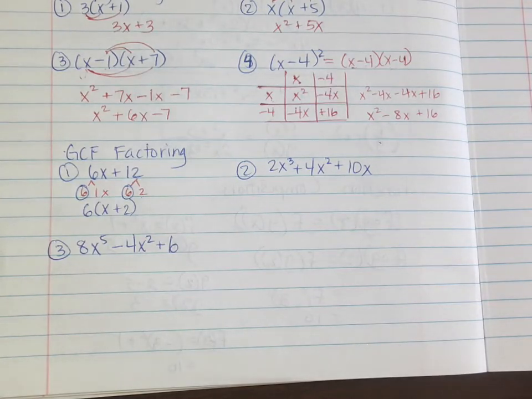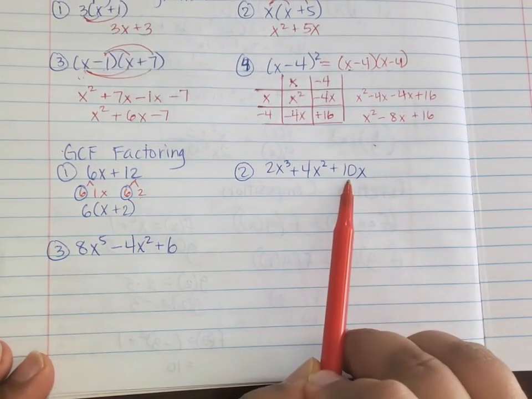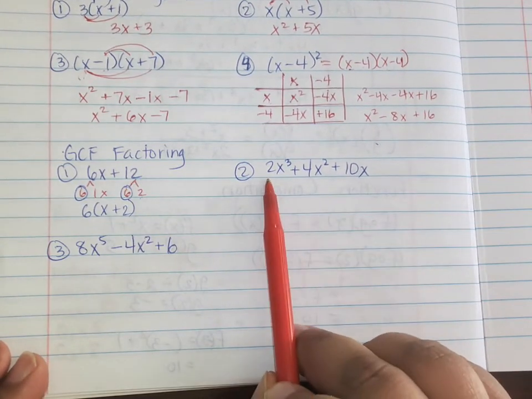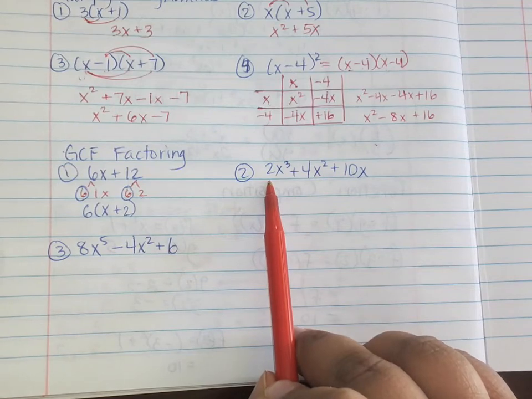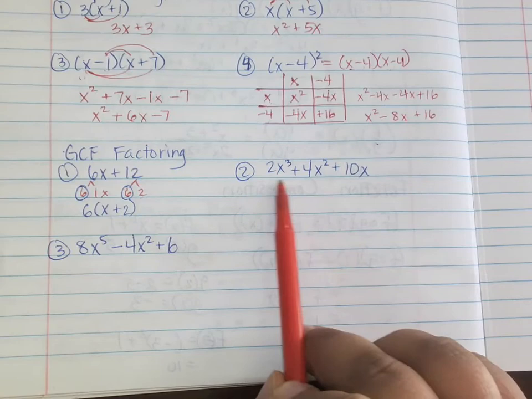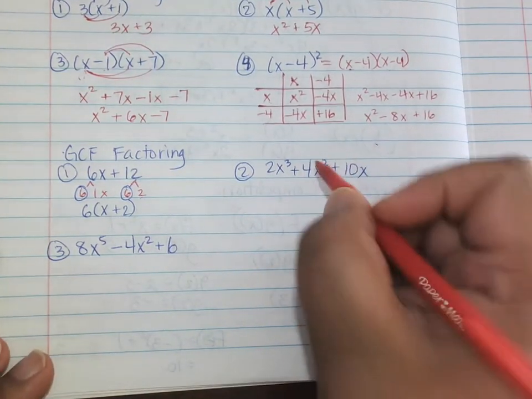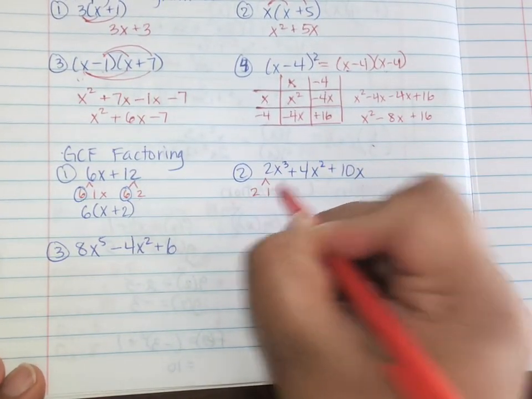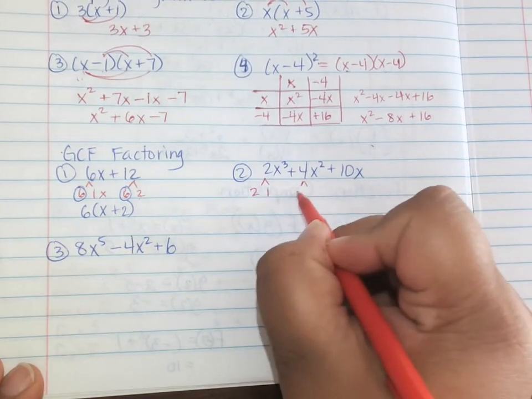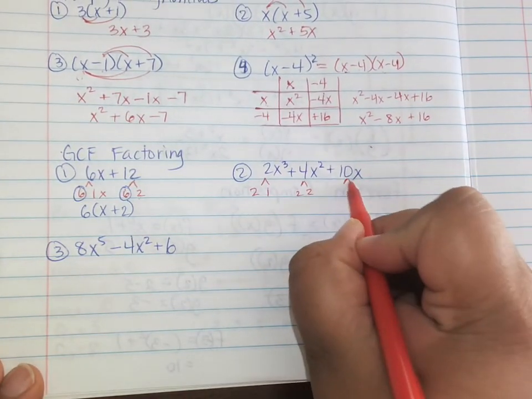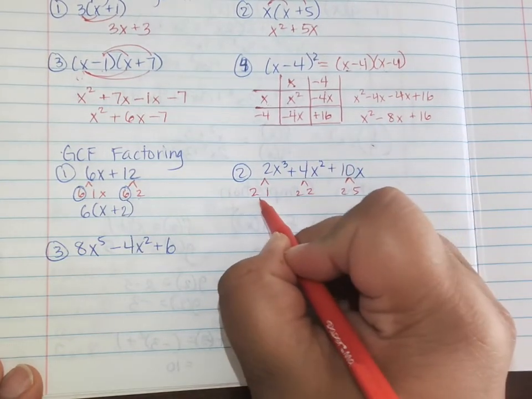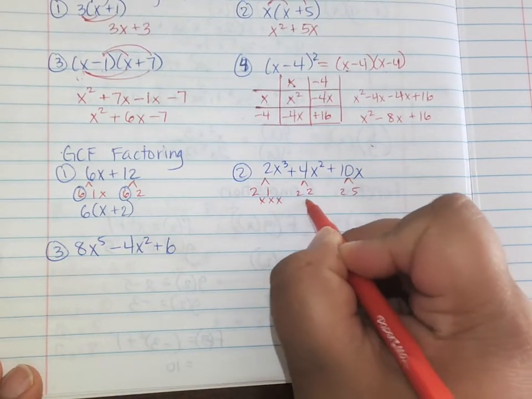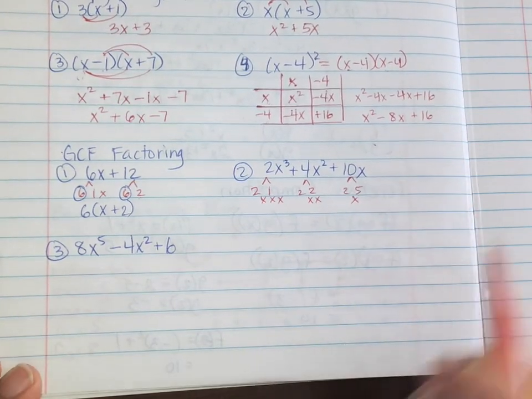Number 2, I have a 2, 4, and a 10. Let me start with the smallest number. My factors of 2 are 2 and 1. 1 doesn't make a difference when factoring, so we're going to look at 2. Does 2 go into all of them? Yes, it does. So let's write the factors out. So 2 times 1, 2 times 2 for 4, and then 2 times 5. We also have a bunch of x's, so this is 3 x's, that's 2, and that's 1x.